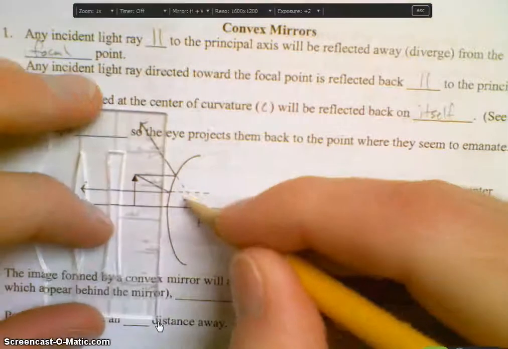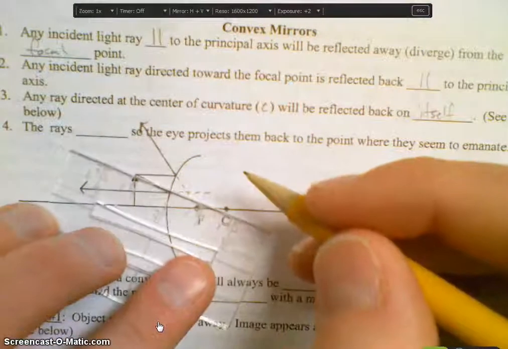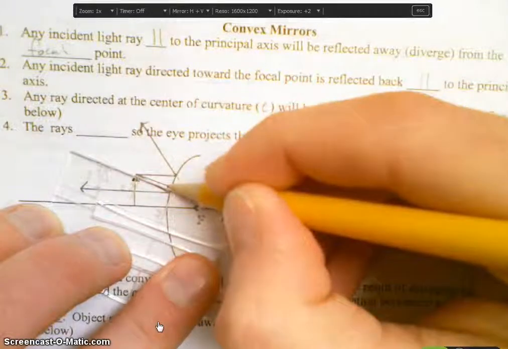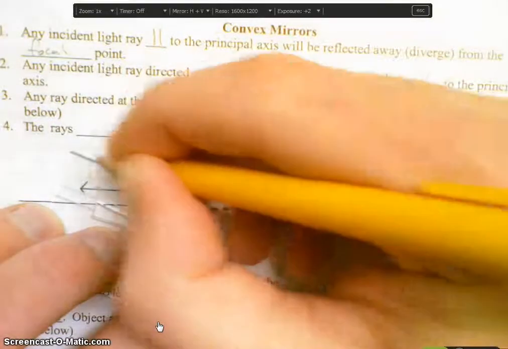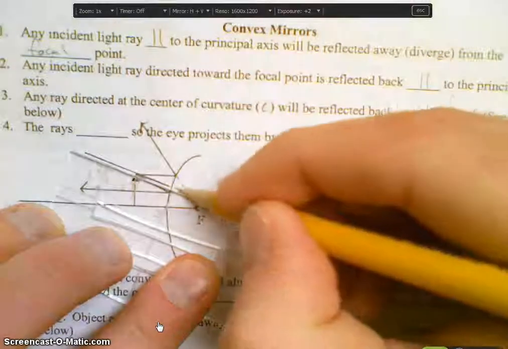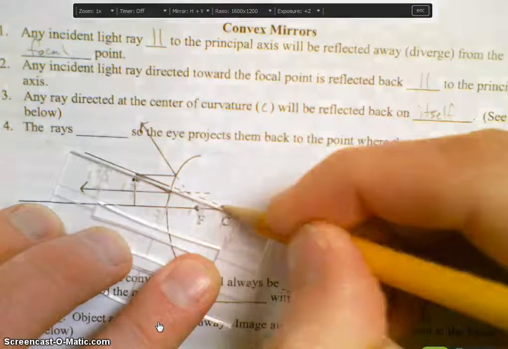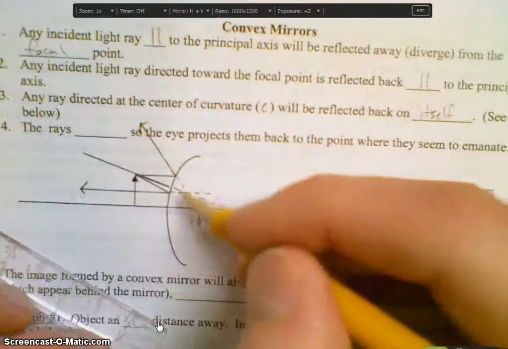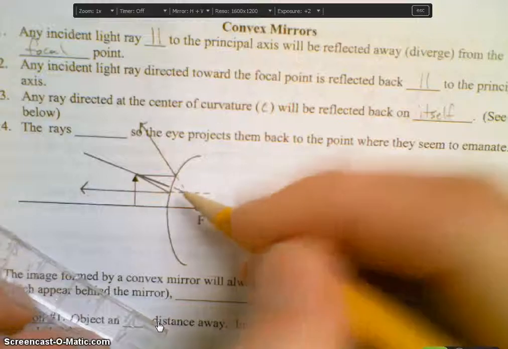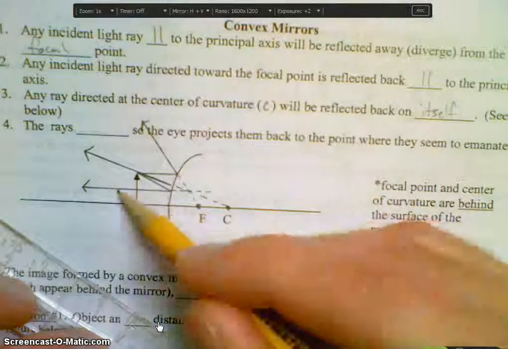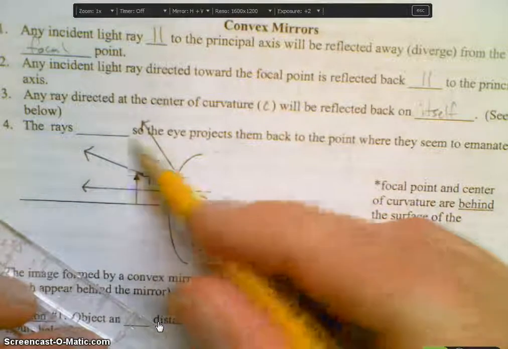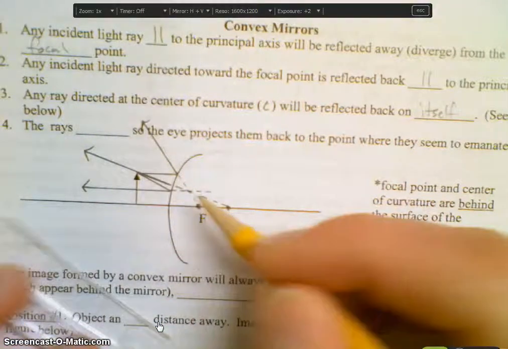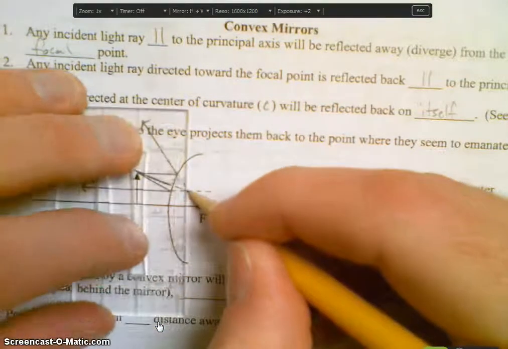But I'm going to draw the third here just to show you that if I go through or towards C, it then reflects on itself. And if I draw that reflected ray back towards C, we can actually see that it came from this spot too. So if you notice, my reflected rays are all diverging, they're spreading out, and they appear to spread out from this point right here. So this is where I'm going to draw my image.